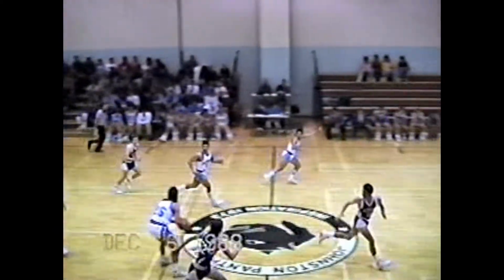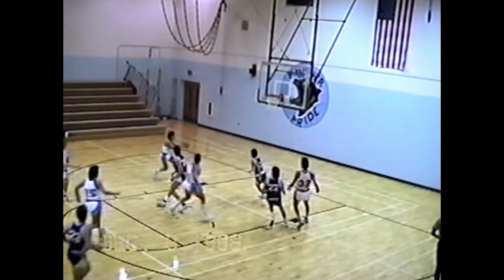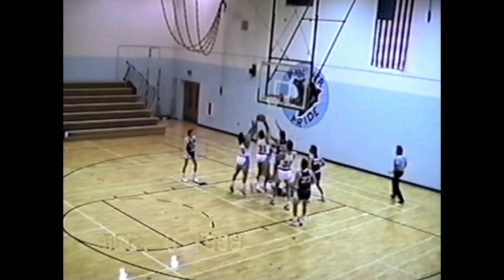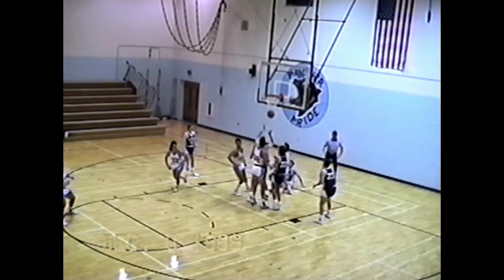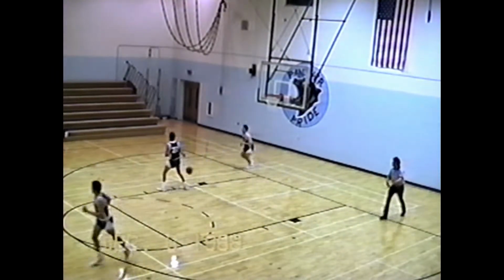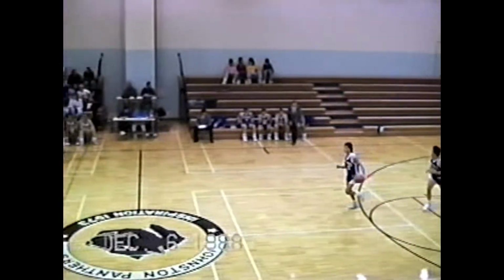Dribbles the ball, sets, shoots. Second free throw is also good. 41-30. Oh, pretty play by Brian Crum, who gets the rebound of the missed shot and lays it in himself. 43-30, Johnston. Minute 10 to go in the third quarter.